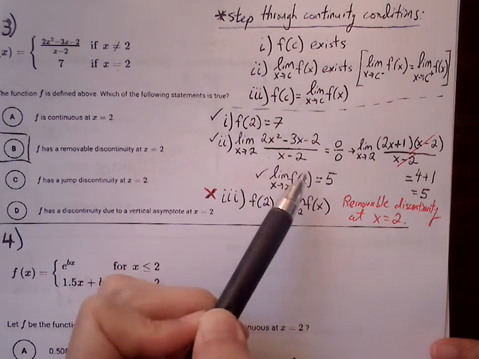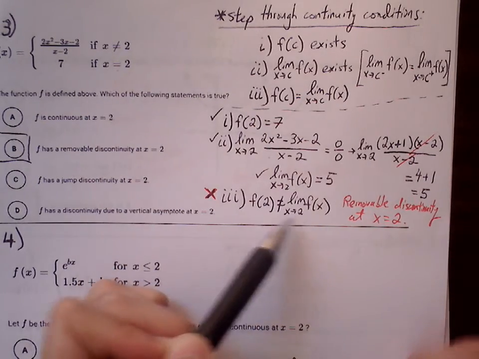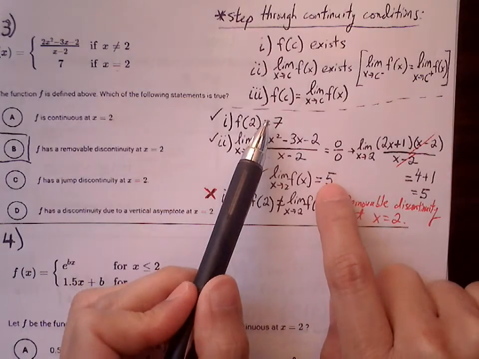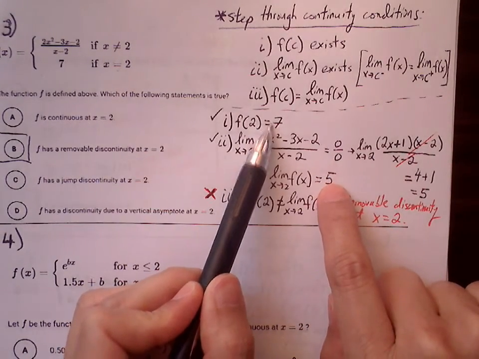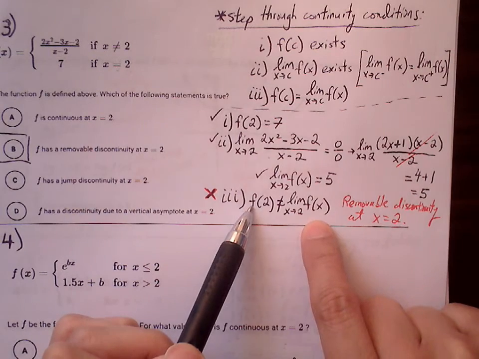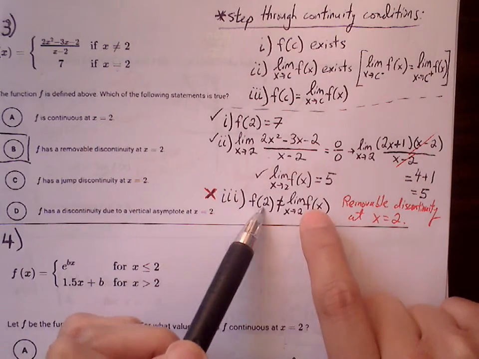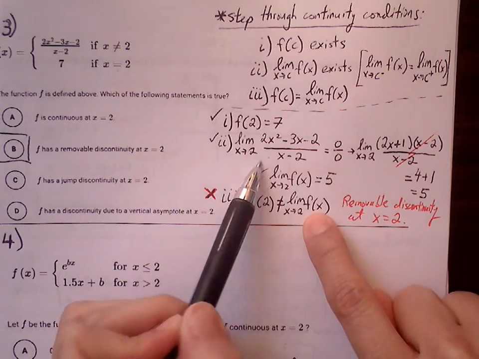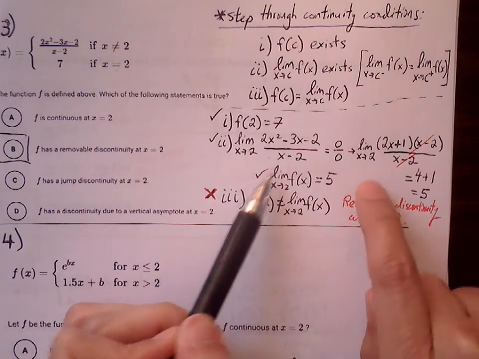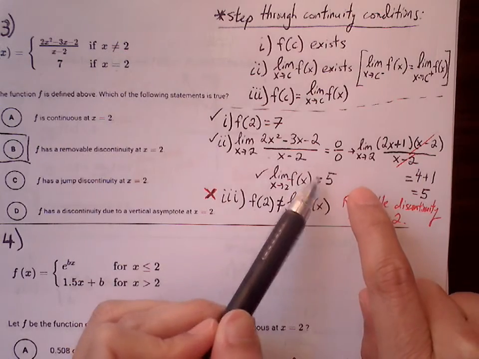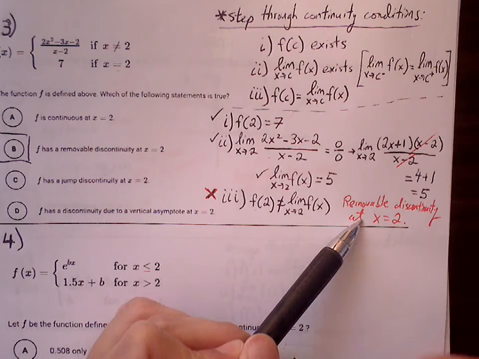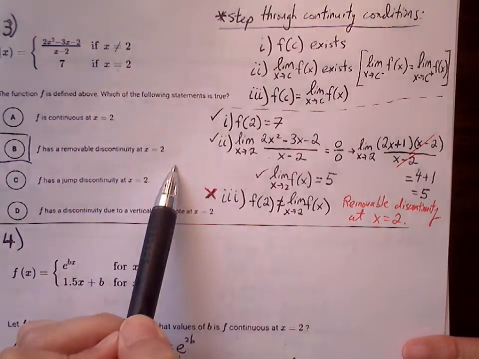First condition passes, second condition passes, but now the third condition is looking to see, do these two results agree with each other? Are these equal? So f of 2 is 7, but the limit is 5, so 7 doesn't equal 5, therefore we have a hole in the graph. The limit exists, but the approach from both sides is different from where that point is defined. So this is a removable discontinuity at x equals 2.